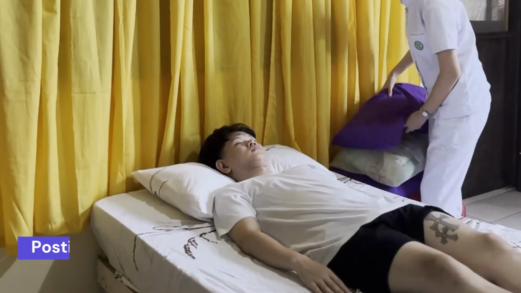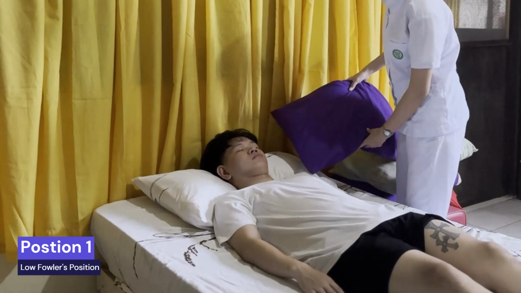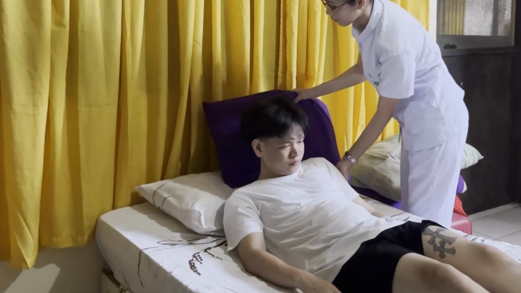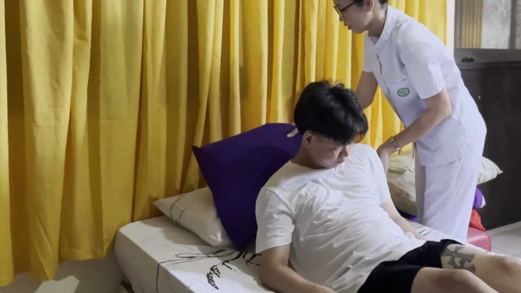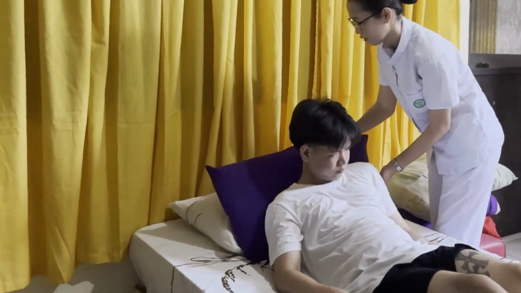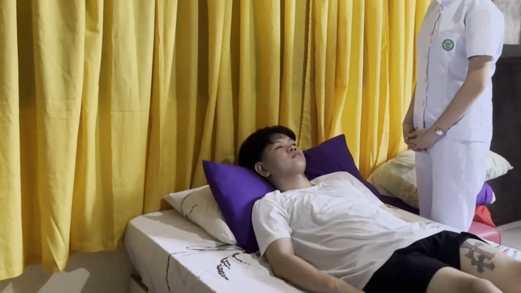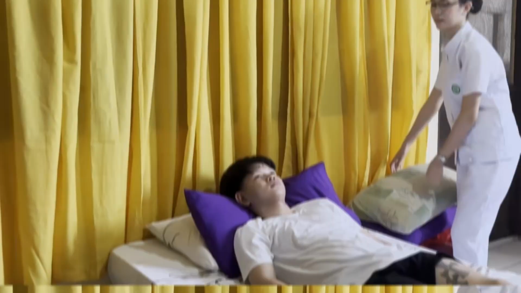Low Fowler's position, like supine position, is when a patient's head is inclined at a 15-30-degree angle. This position can be used post-procedure to reduce lower back pain, administer drugs, and prevent aspiration during tube feeding. Low Fowler's position is considered the best position for patients to rest.